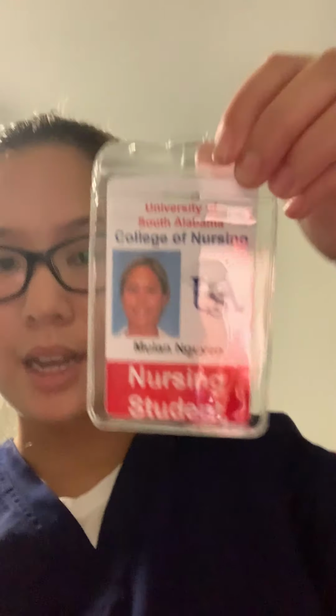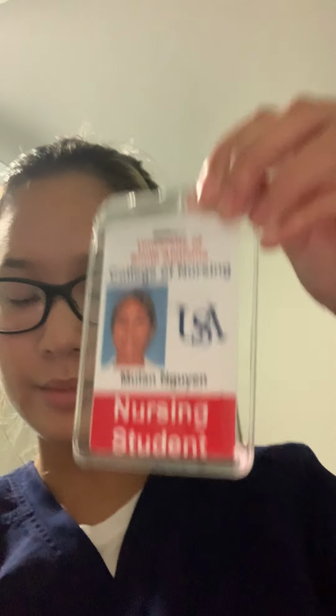My name is Mulan Nguyen, and I'm a nursing student here at the College of Nursing, and today I will be performing a medication administration checkoff. This is my ID, and I'm gonna turn the table.